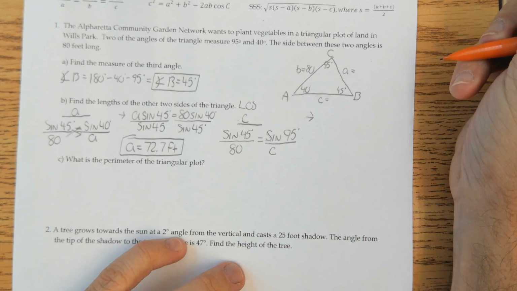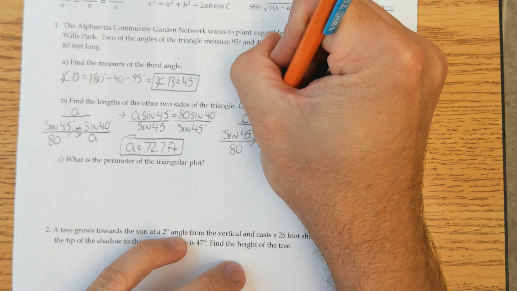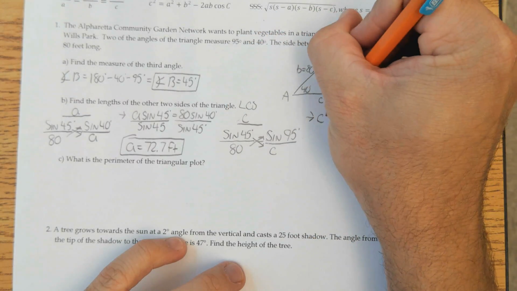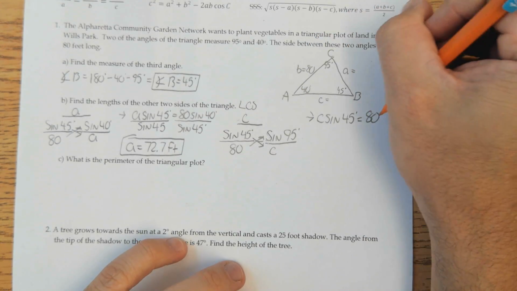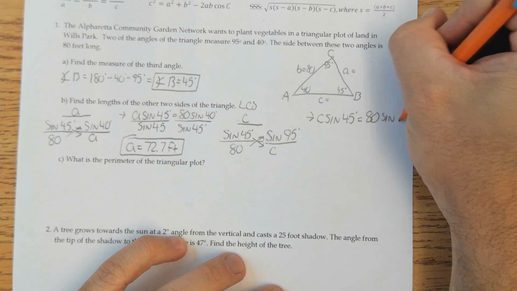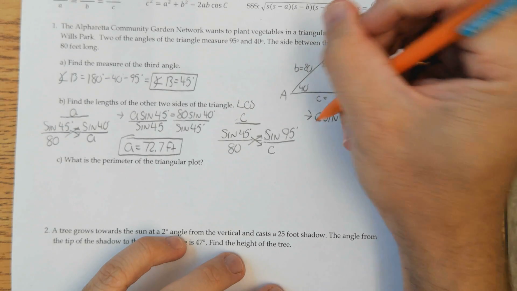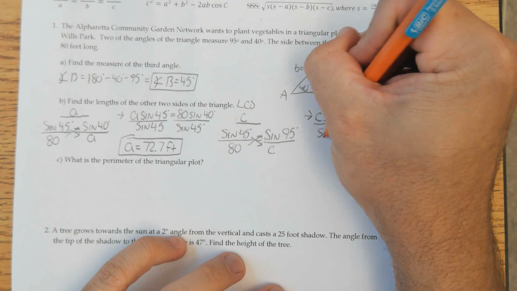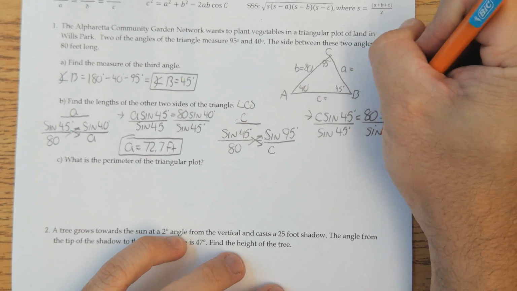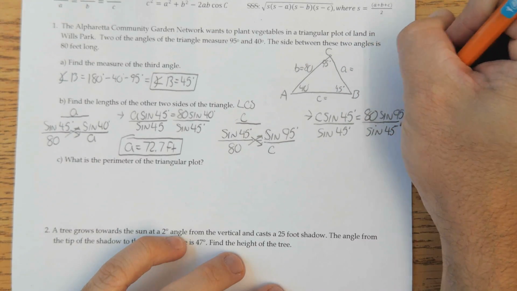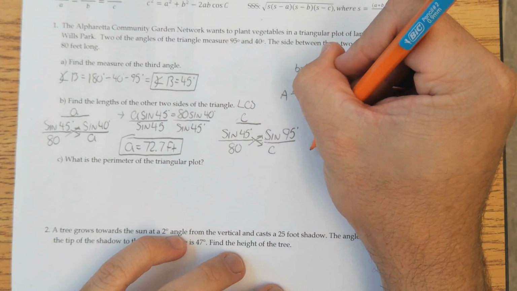And so what I'm going to do is go ahead and cross multiply. And that's going to give me this. It's going to be c sine 45 degrees equals 80 sine 95 degrees. And so now I'm going to divide by sine of 45. And so let's go ahead and plug that into our calculator and we'll figure out what c is equal to.